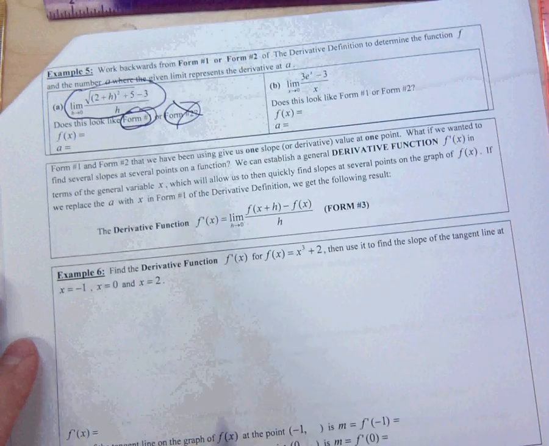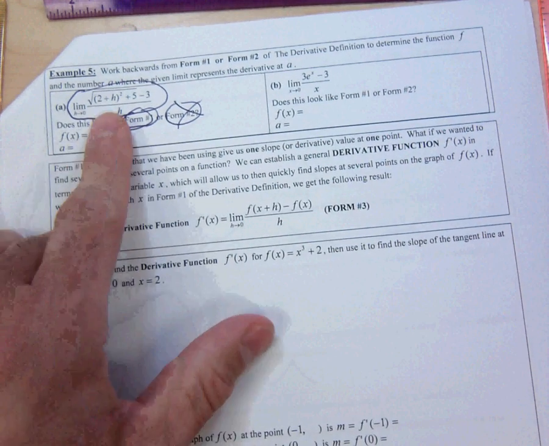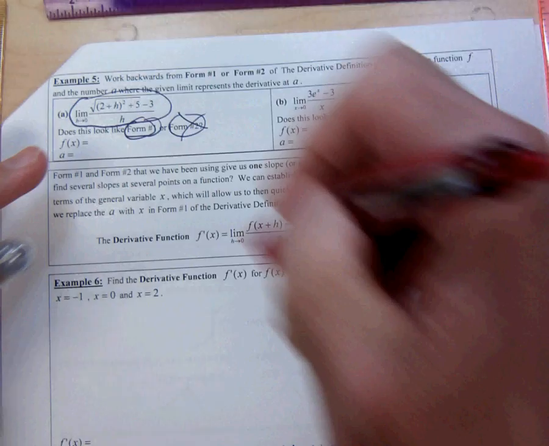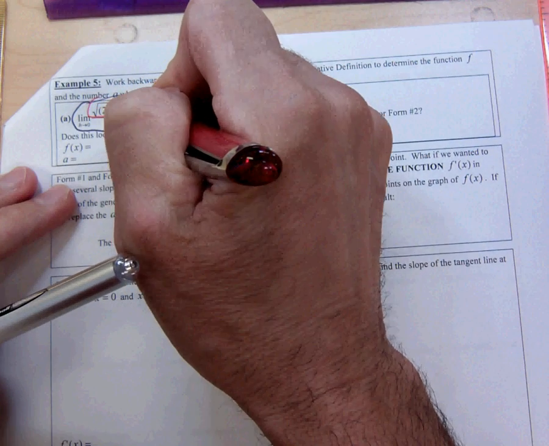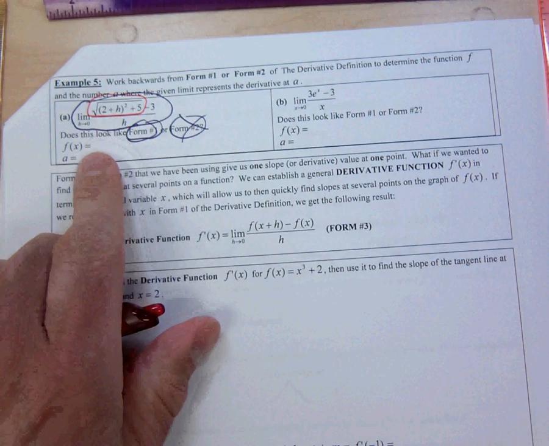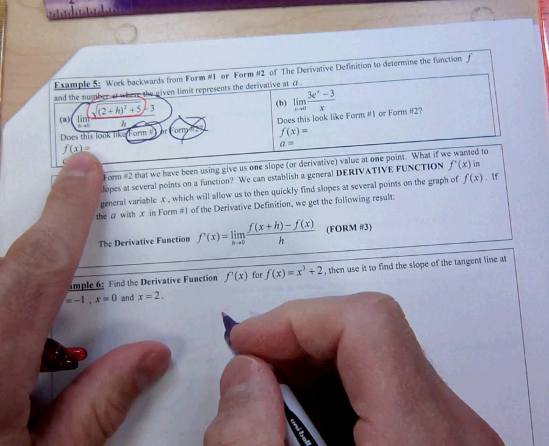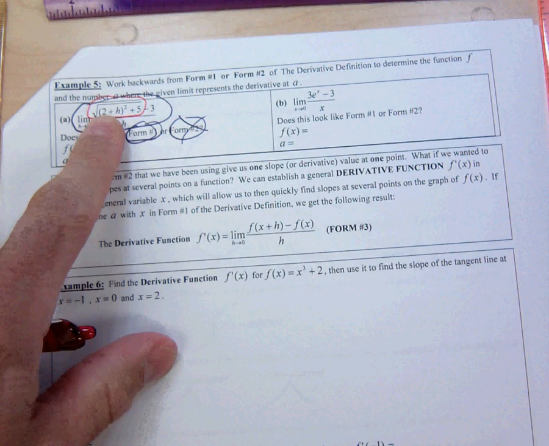Okay, so if it's form 1, then you should be able to work backwards and pick out your function. So guys, that right there is your f of a plus h, isn't it? Looks like it. So if that's your f of a plus h, then what are you plugging a plus h into? What function? Look at it.